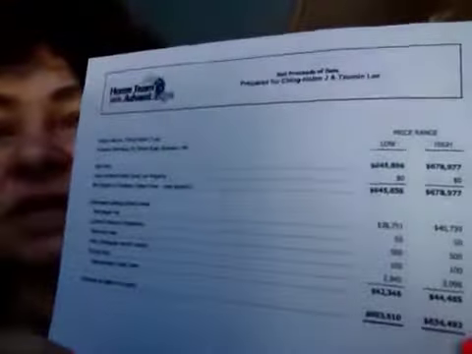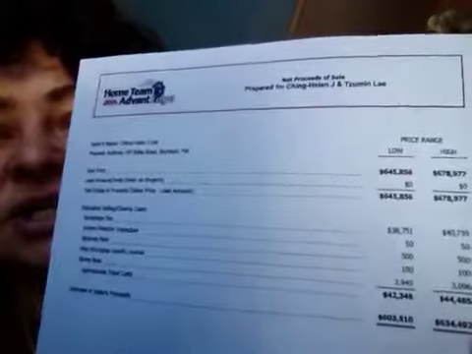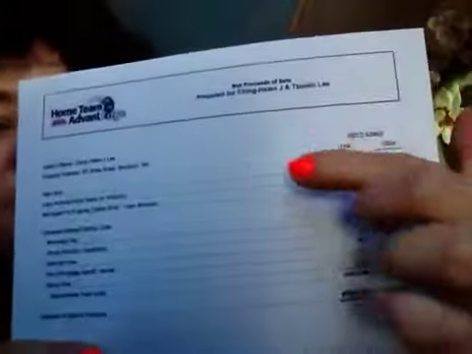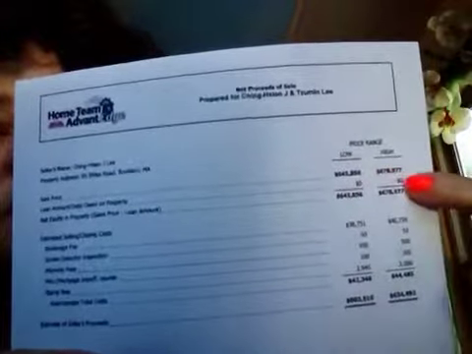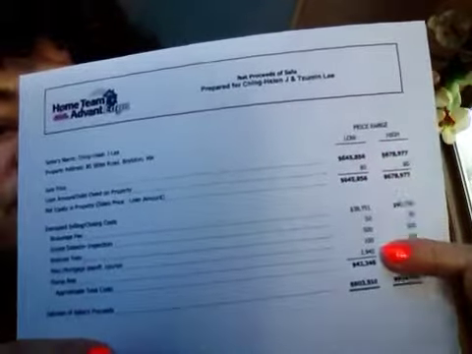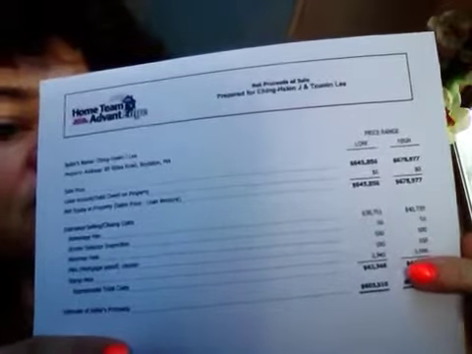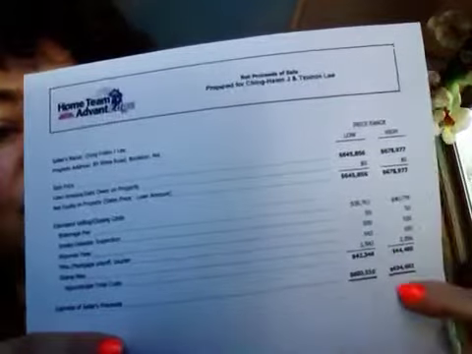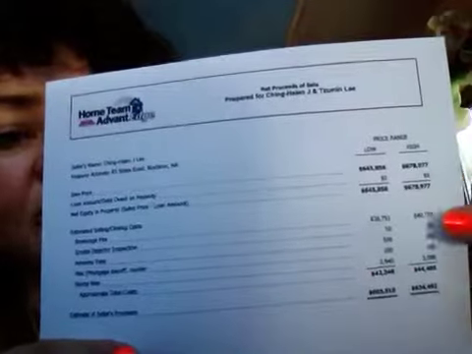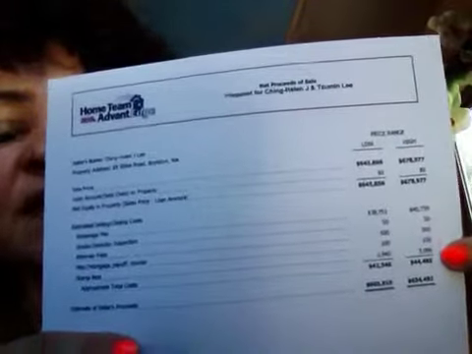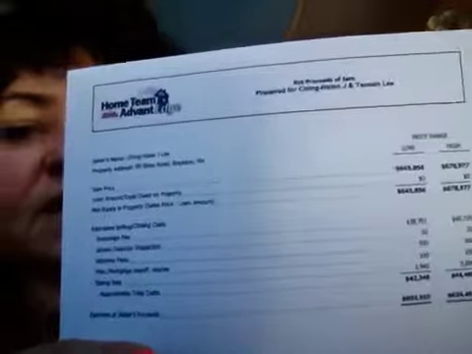A net sheet looks like this. What this net sheet says is on average your property should sell somewhere between here and here. And after most general closing costs, your net would be right here. Obviously, you have lawyers' fees, taxes, real estate fees, and such things like that. After that, your report might contain additional information.